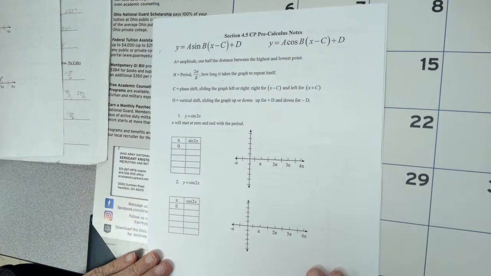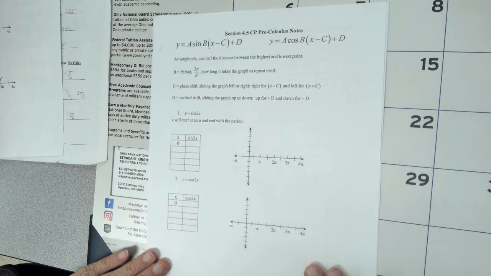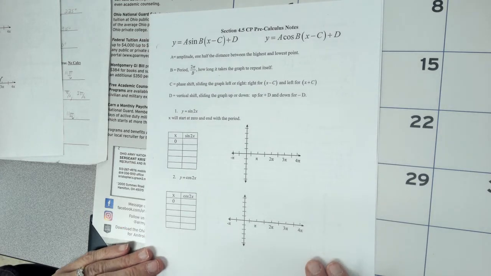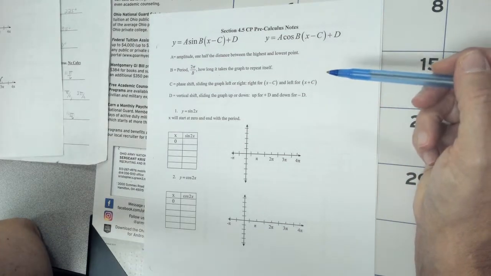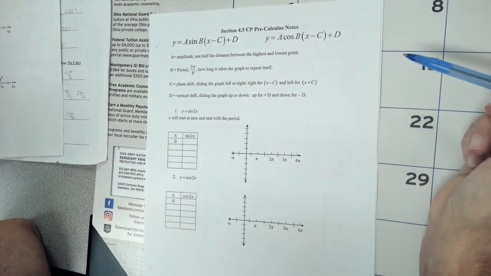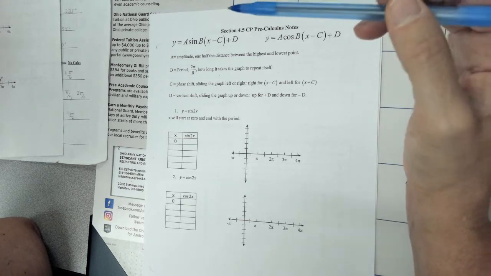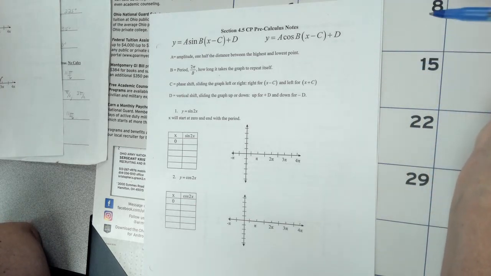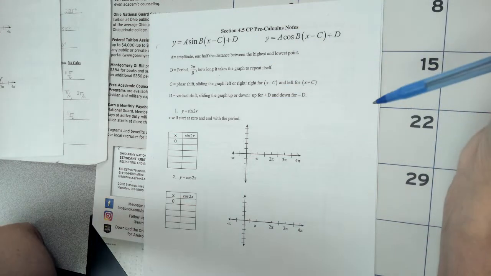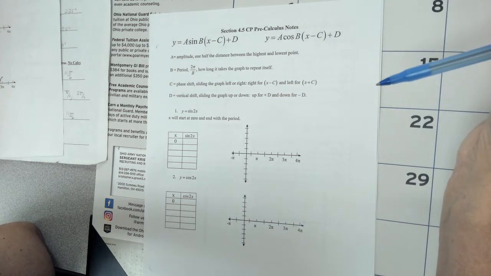All right, we're going to continue with graphing sine and cosine, but today our period is going to change. The period is how long it takes your graph to repeat its pattern. With sine, the pattern is it starts at 0, goes to 1, goes back to 0, goes to -1, back to 0. It does that normally in 2 pi units.